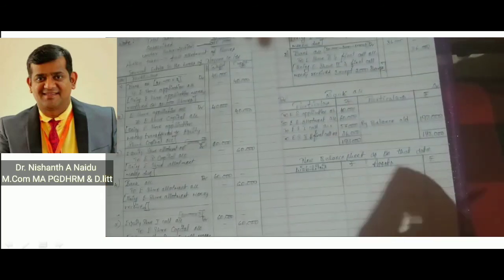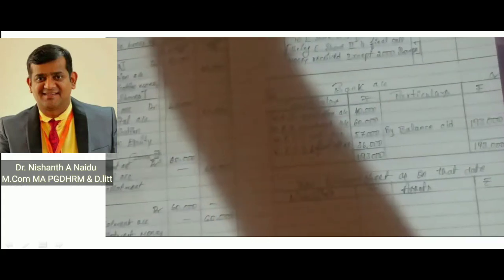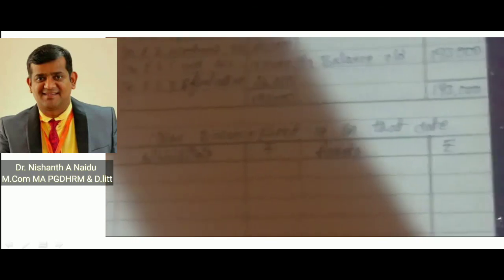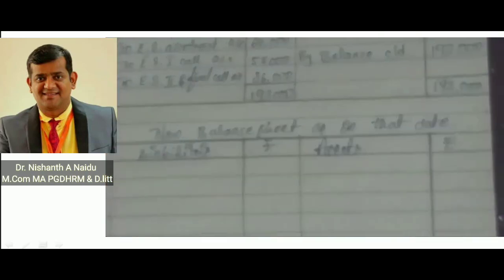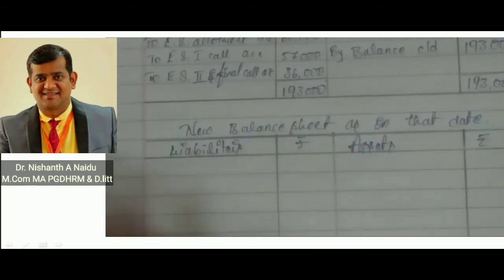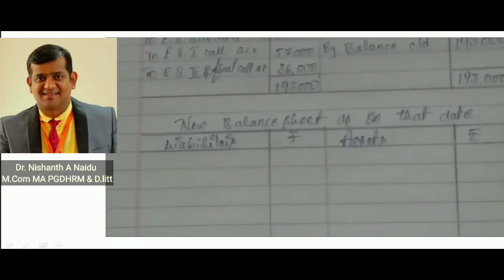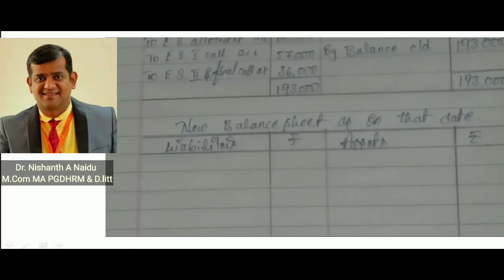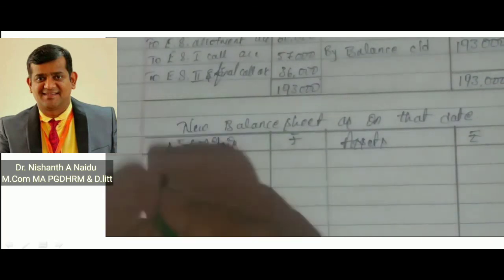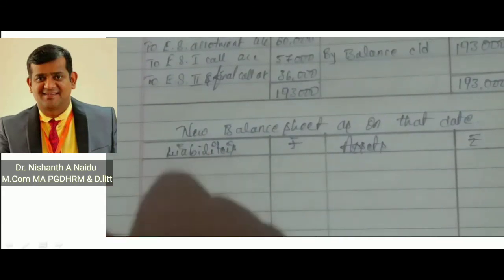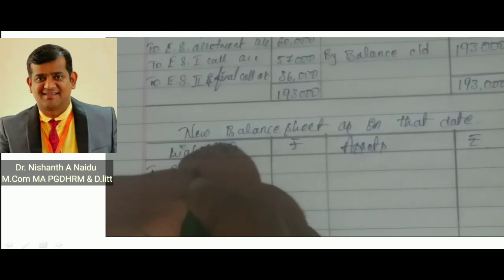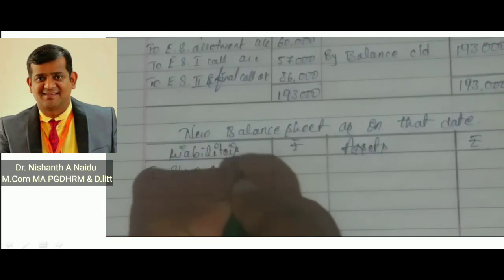So let me zoom in a bit so that you will understand more clearly. Okay, so is this enough? Yes, it is enough. So now the new balance sheet. Till now, in one line we used to write all called up, paid up, authorized, issued, subscribed and all. Okay, so now let us mark this as point number 1 and write the heading as share capital.